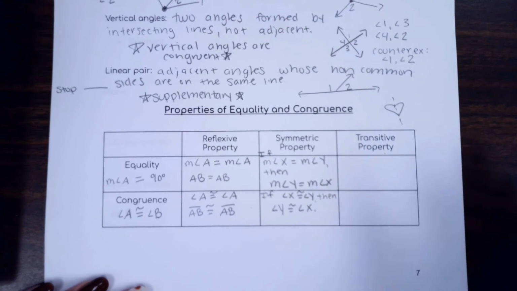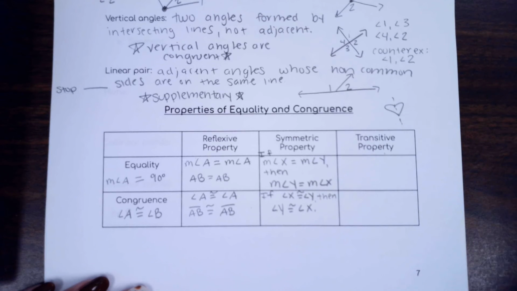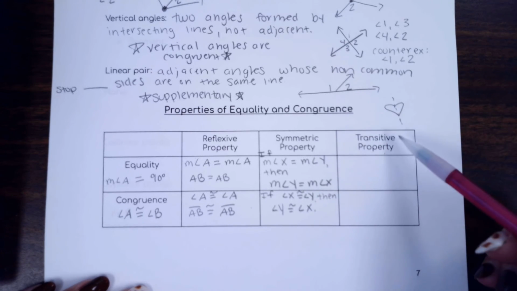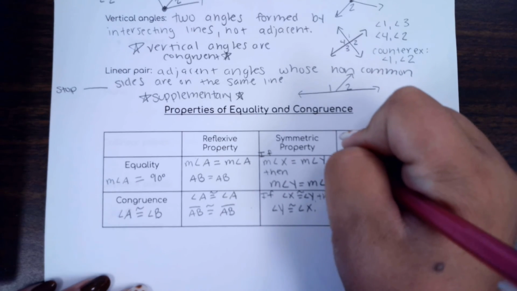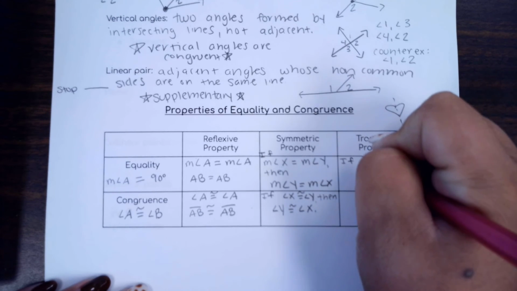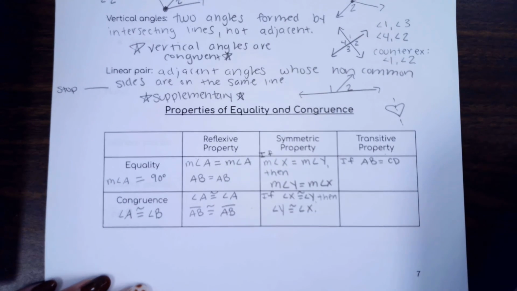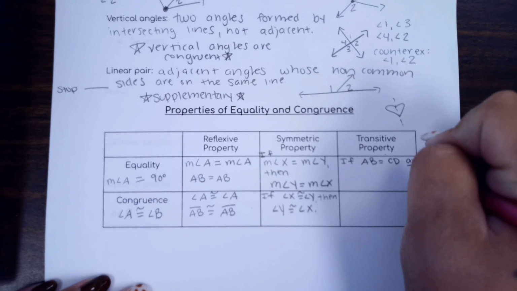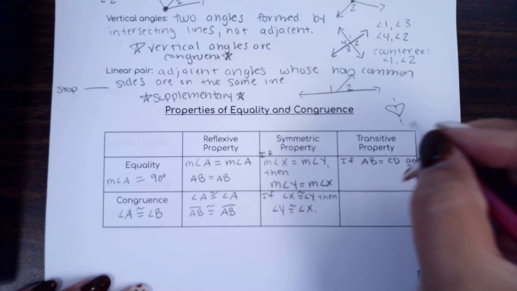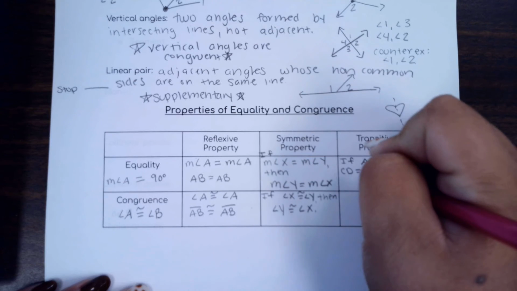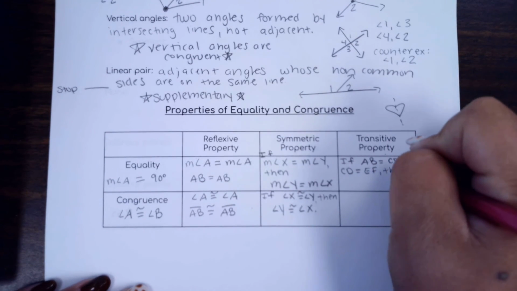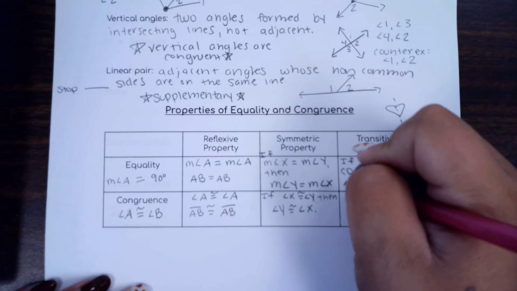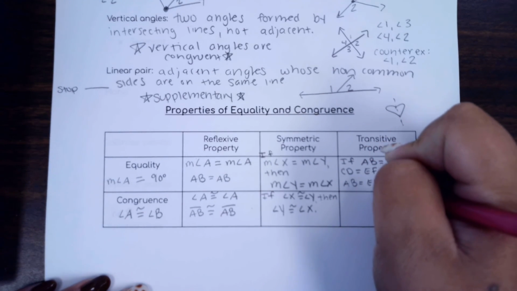The last one might be the toughest one to see, but I think it's pretty obvious once I tell you what it is. So transitive property of equality. This says if AB equals CD and, so we need two things to happen here, both these things, CD equals EF, then AB equals EF.